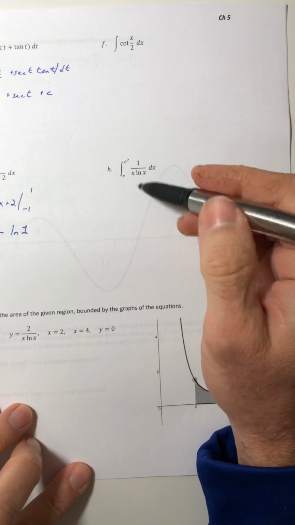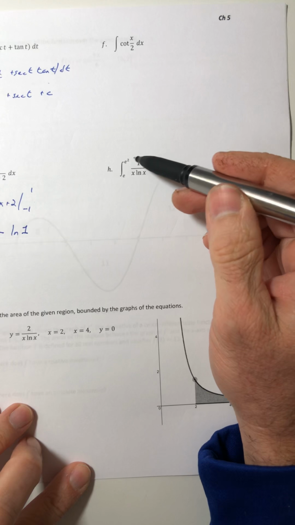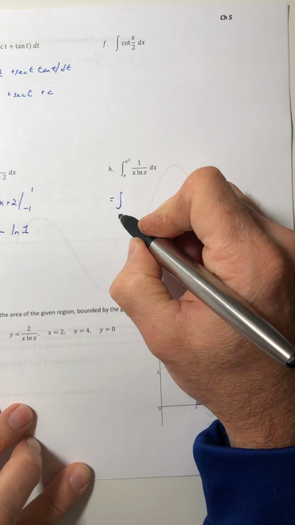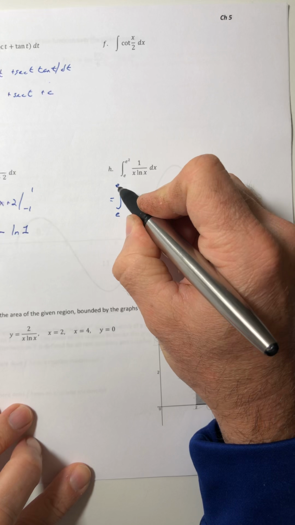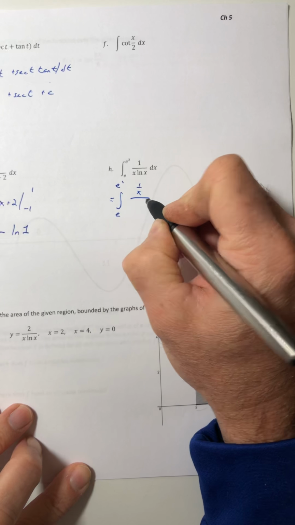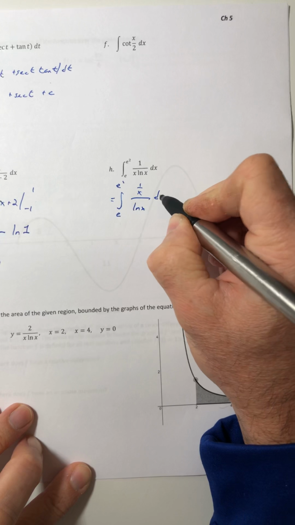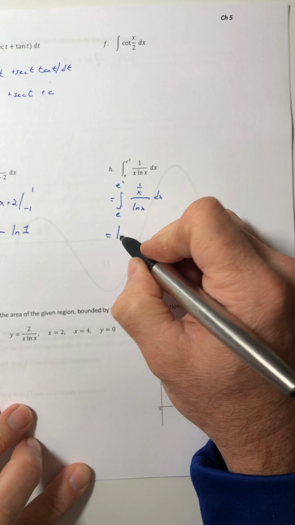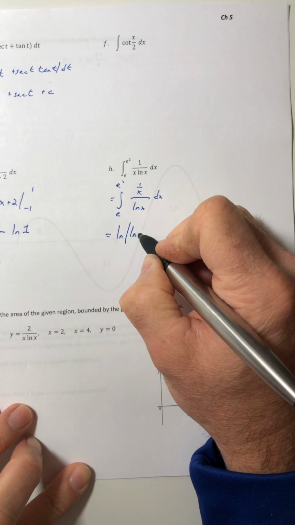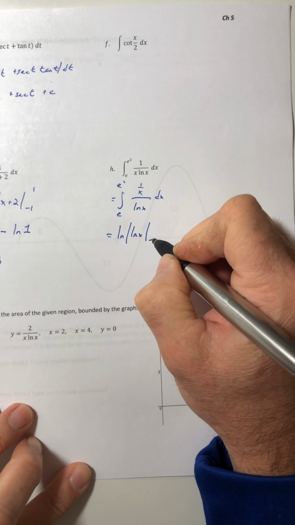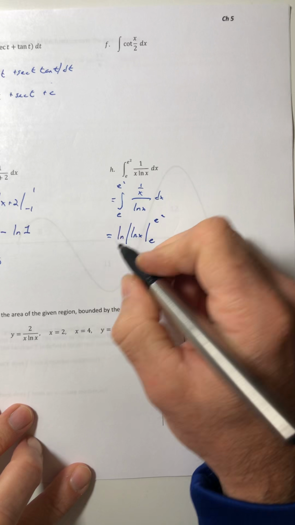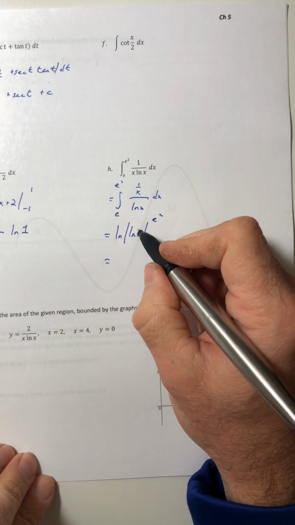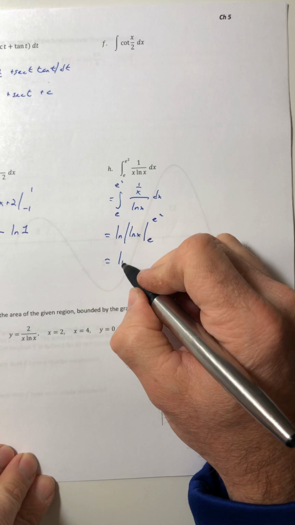Okay, over here, example H. Well, we've integrated this function before. Remember, we just moved the 1 over x to the top. So the derivative of the denominator is the numerator. So ln absolute value ln of x going from e to e squared. So we're going to plug in e squared. So ln of e squared, that's just 2.